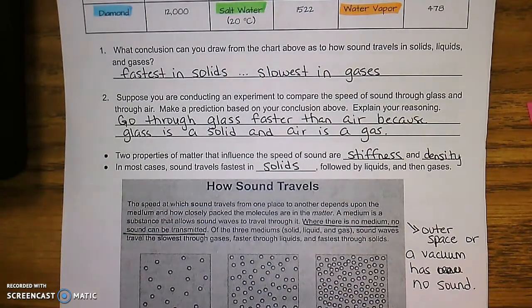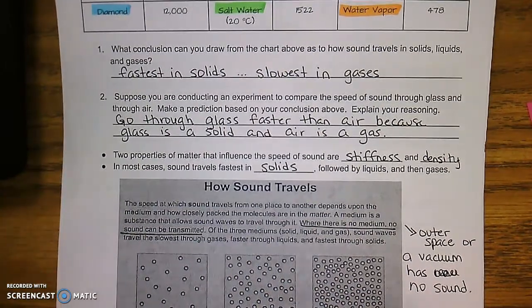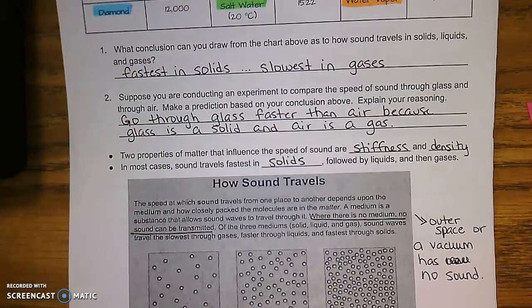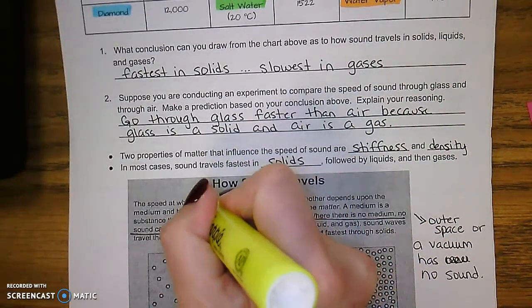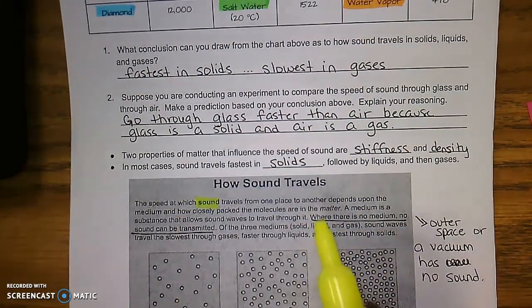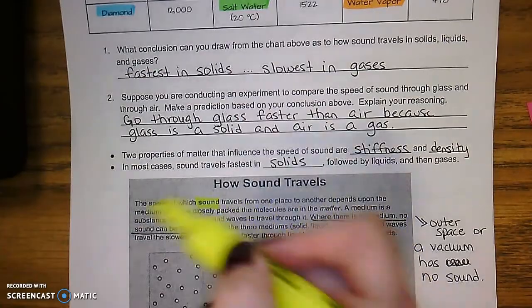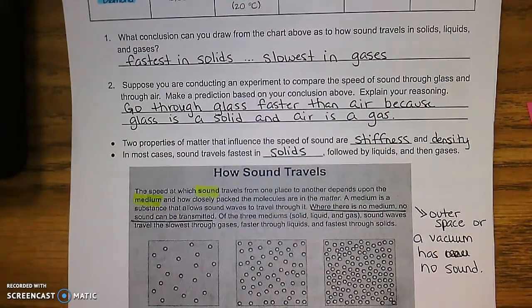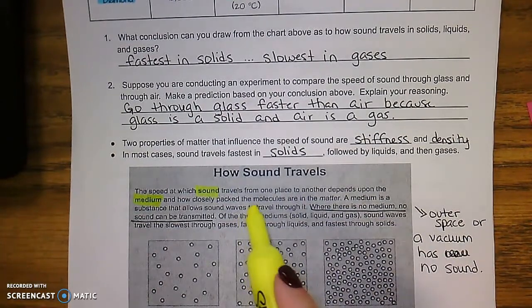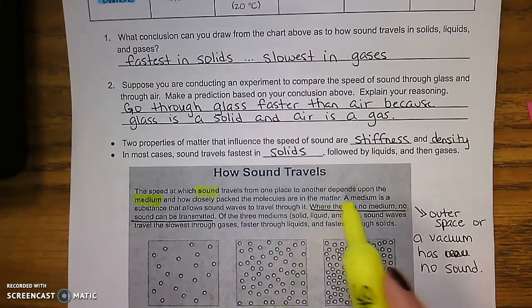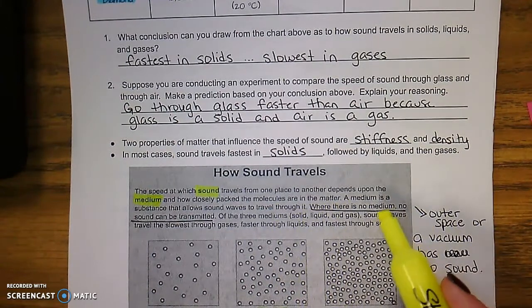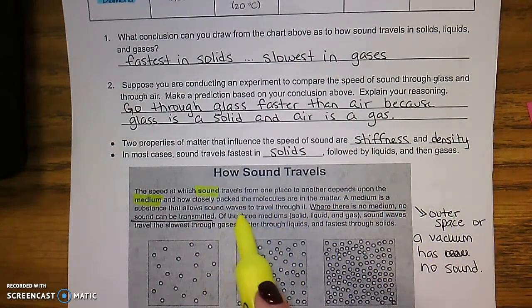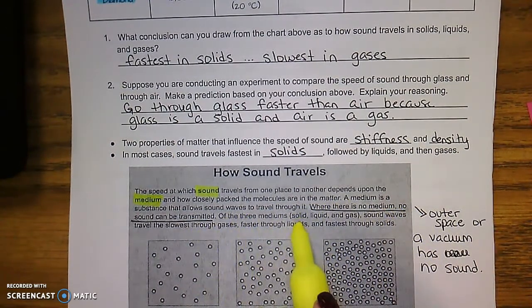We're going to go through and highlight some parts in this gray section. So the speed at which sound travels from one place to another depends upon the medium, and that word should be very familiar to us now in this unit, and how closely packed the molecules are in the matter. That's going to be the density. A medium is a substance that allows sound waves to travel through it.